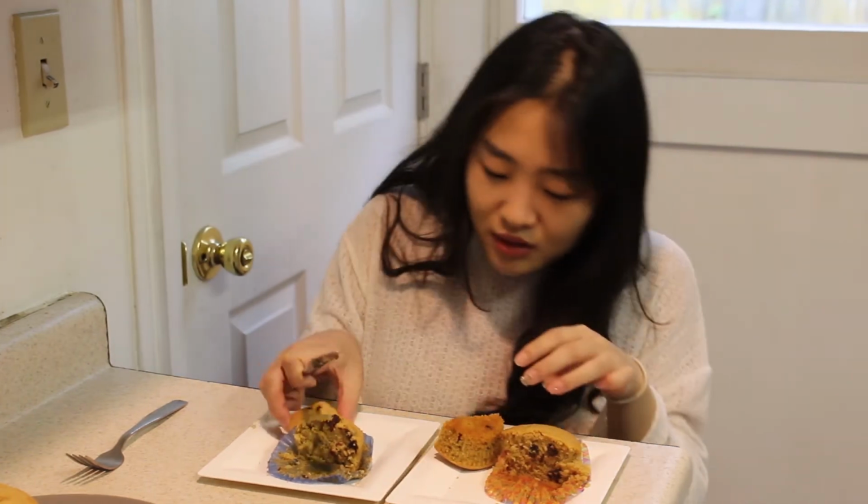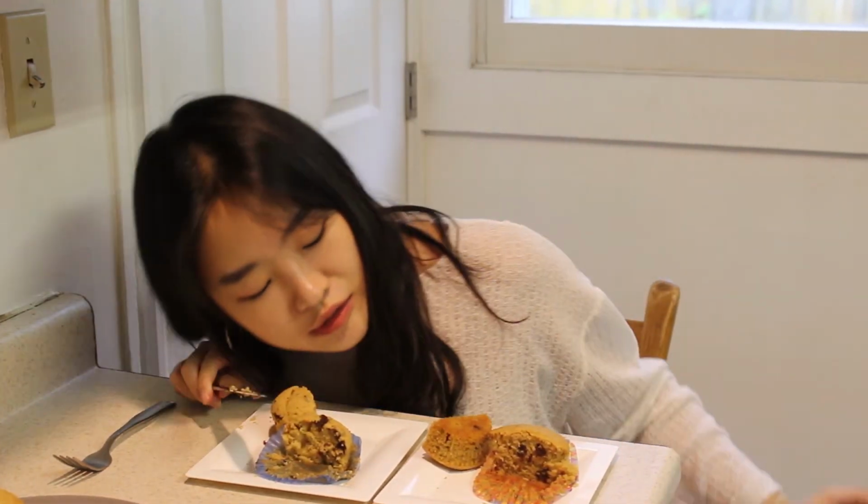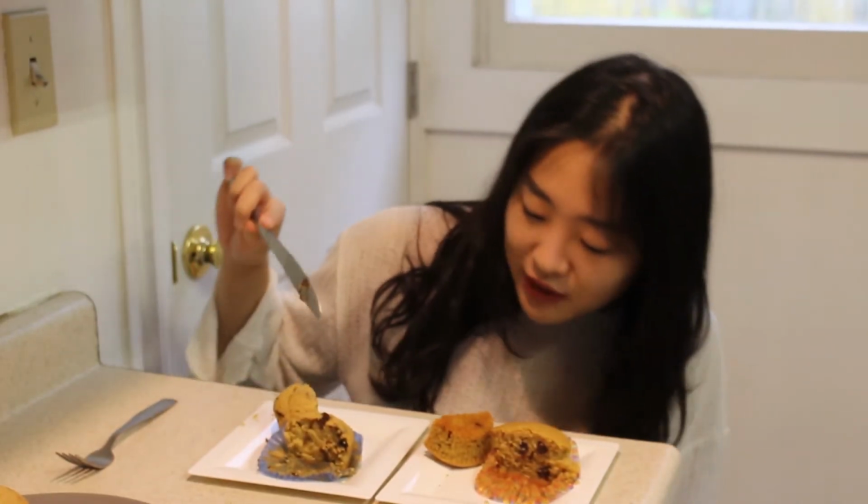But interesting, because as you can see, the chocolate kind of melted for the rice flour one, whereas with the all-purpose flour you can still see the chocolate retained. The color, obviously this one is more dark brownish and this one is more cream, slightly yellow.